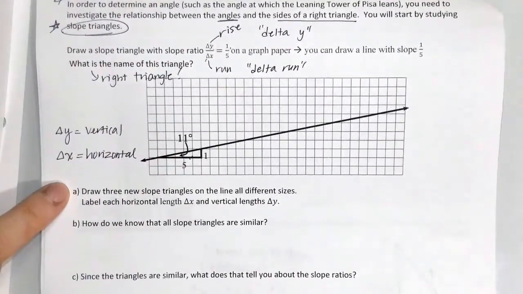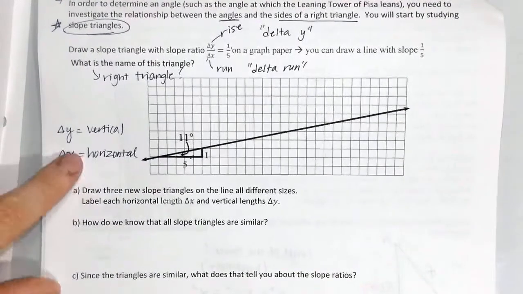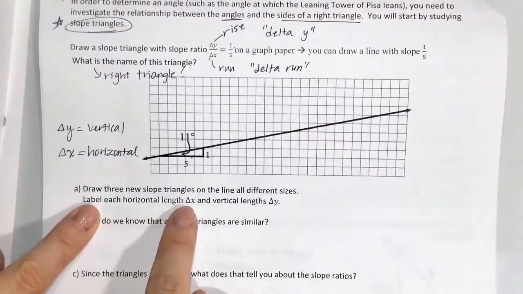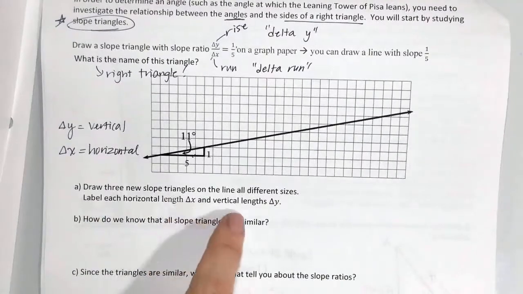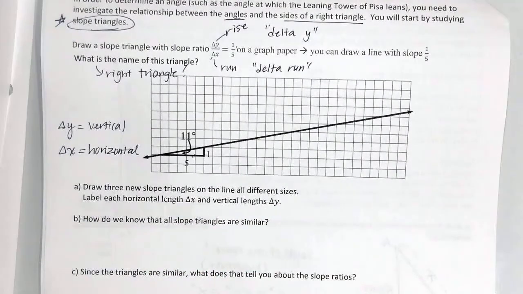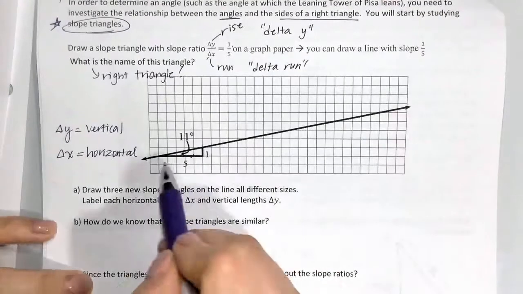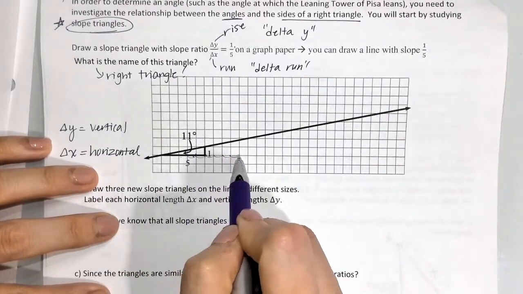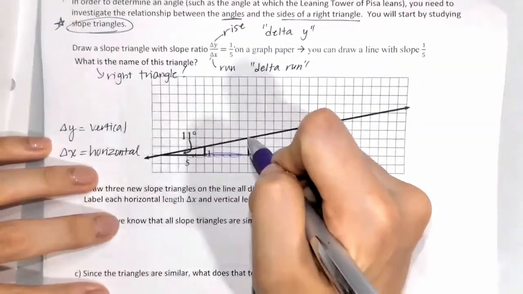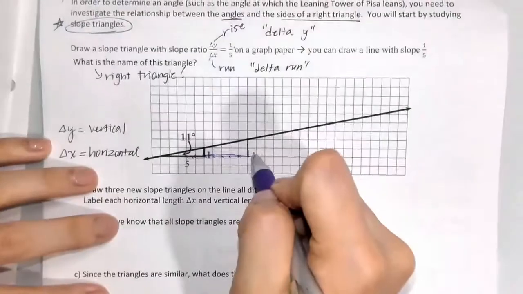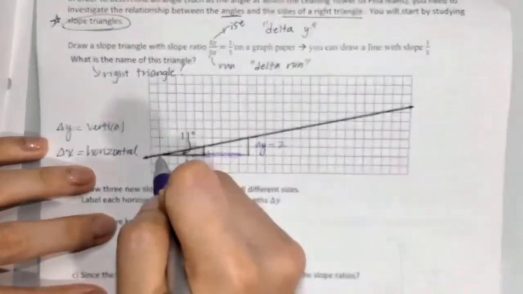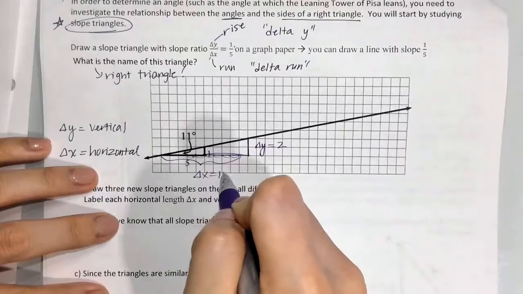Now we're going to do part A. You're going to draw 3 new slope triangles, all different sizes, but along the same line. And we're going to label the horizontal length as delta x and the vertical length as delta y. So here's the one that I want to do. I can go all the way to 10. 1, 2, 3, 4, 5, 6, 7, 8, 9, 10, and then go up. That's going to be a vertical length, delta y of 2, and horizontal length, delta x of 10.